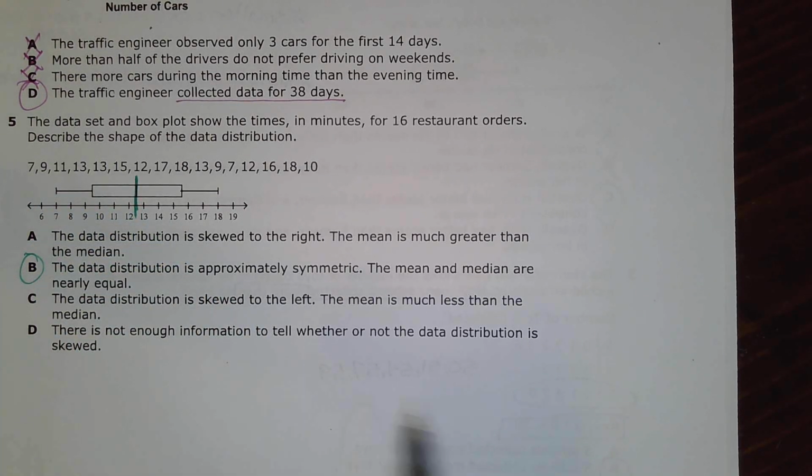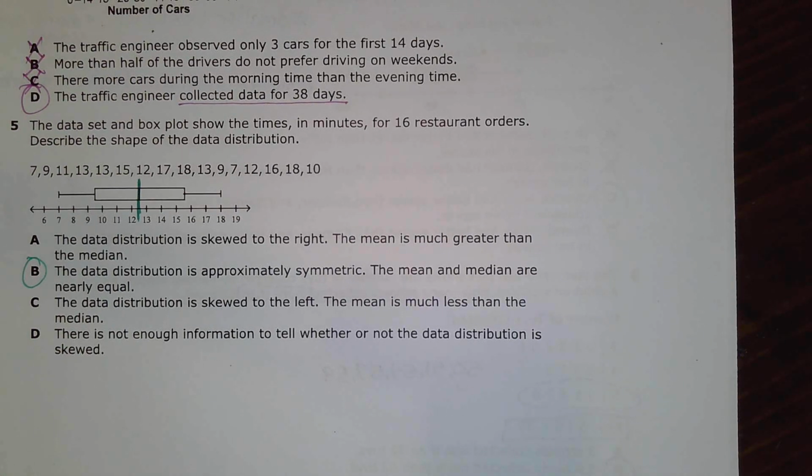D says there's not enough information. That's just not true. I can find my minimum, maximum, median, quartiles. I can find my range, my interquartile range. I can do all that stuff. I can even find my mean. So for them to say there's not enough information, it's just not true. All right.